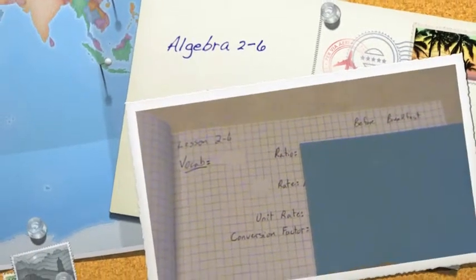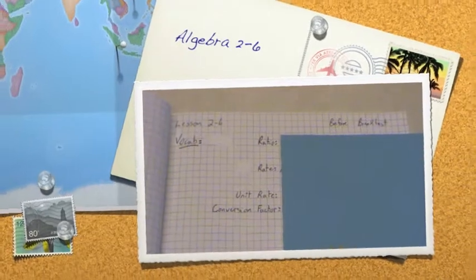So, lesson 2-6, and we are back to a fair amount of vocabulary. Sorry about that. Nothing I can do.